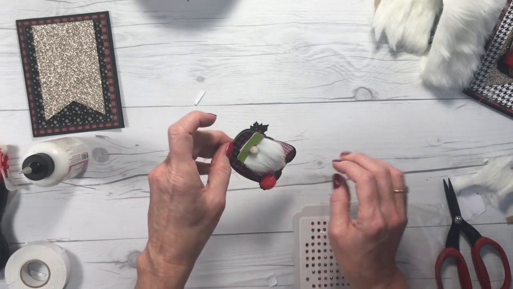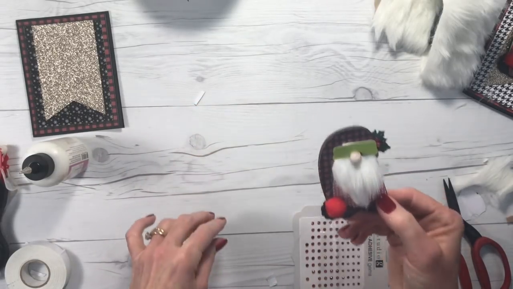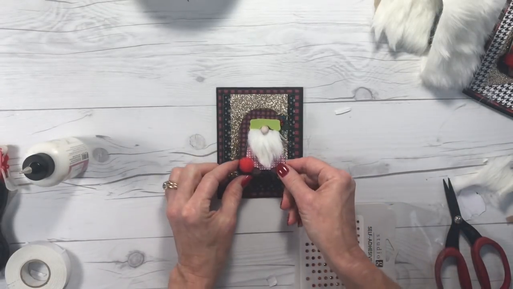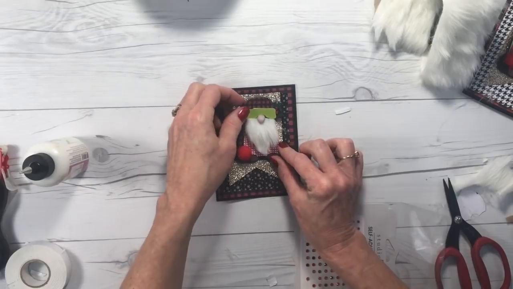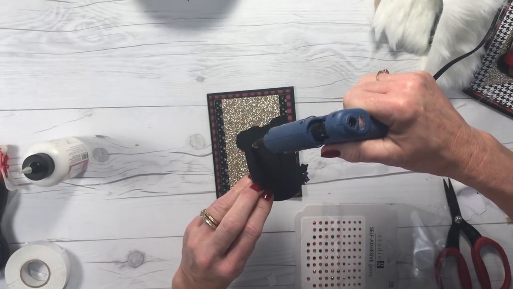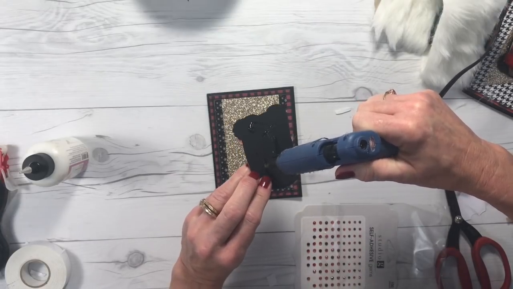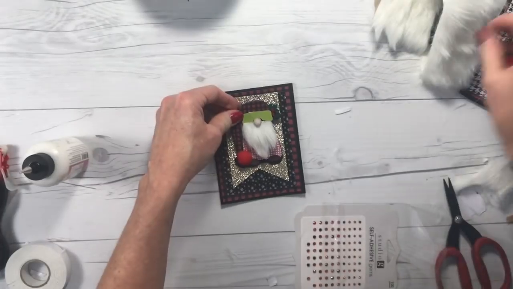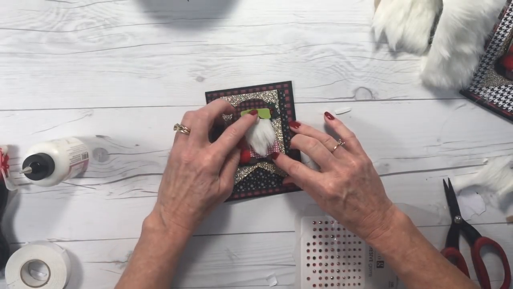That looks great. Still losing some fur here. All right, now I'm going to add him to the glitter cardstock, and to do that I am going to use hot glue just because it's hard to get things to stick on top of glitter and know they're going to last, so just found that easiest.